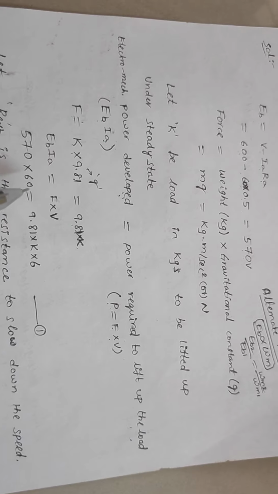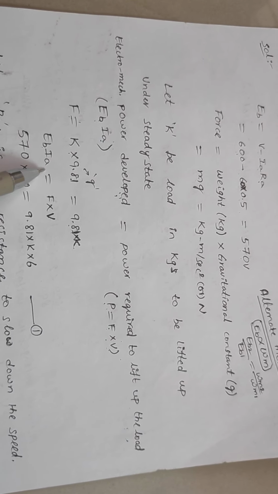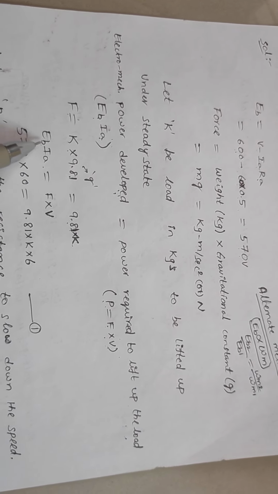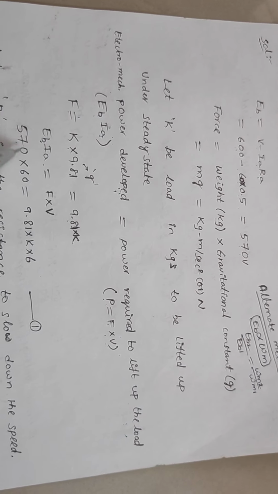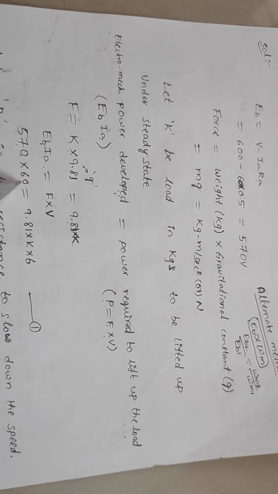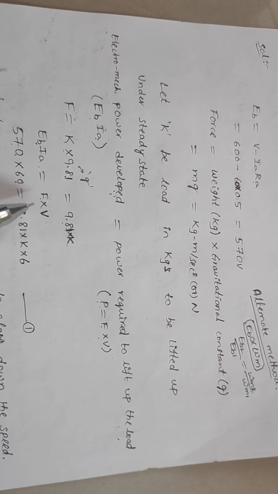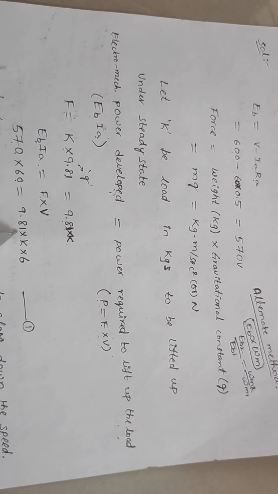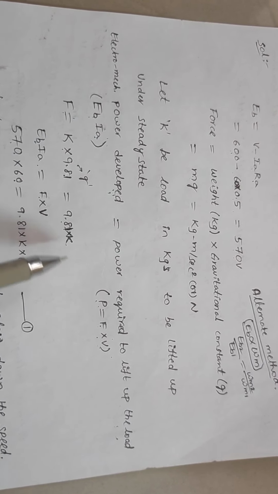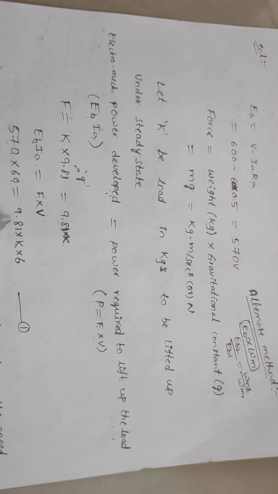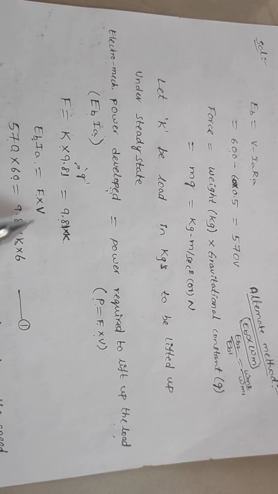From the given data, we already calculated the EB, which is equal to 570, into current 60. Now the force is the gravitational constant into the corresponding weight, k into 9.81, into the corresponding velocity.